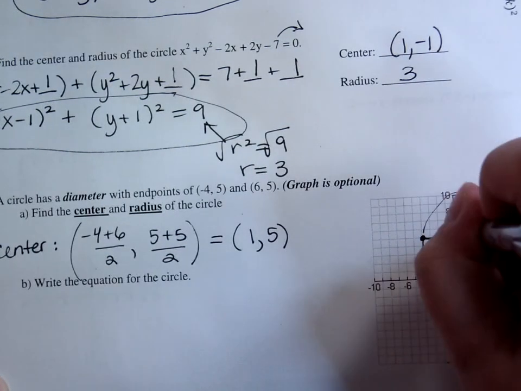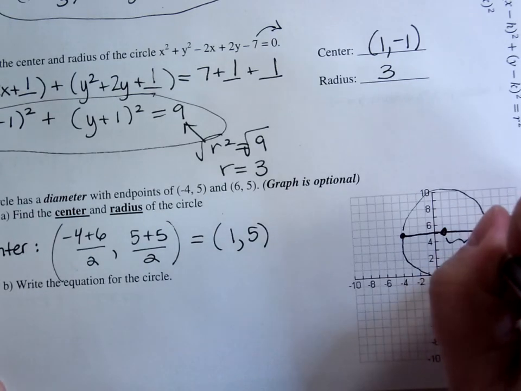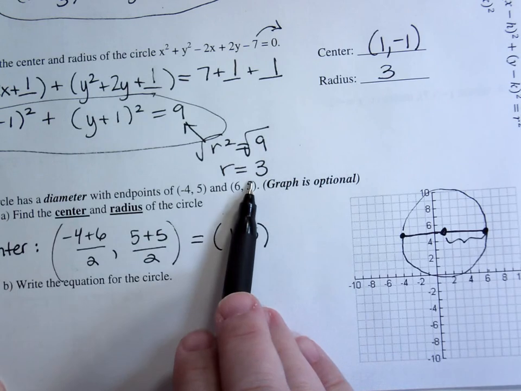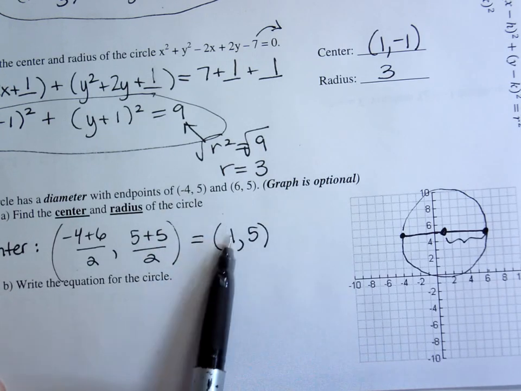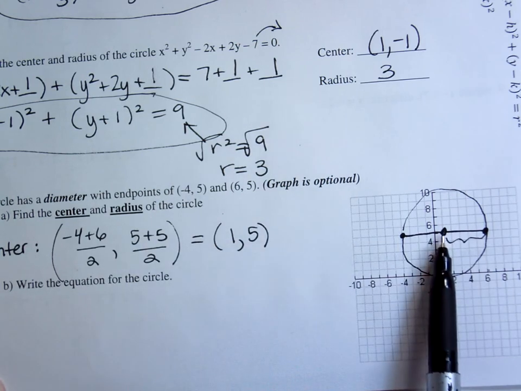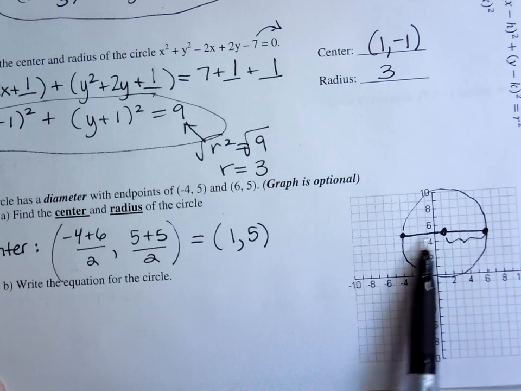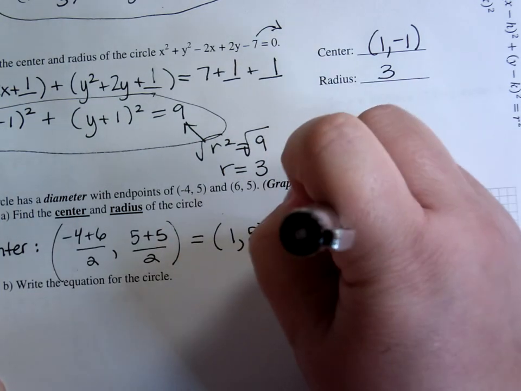The radius, I could use the distance formula from this point to this point, or from this point to this point. So that's how I would do it if it weren't on a horizontal line. It's on a horizontal line, so I can just count that. From 1, 5 to 6, 5, or 1, 5 to -4, 5, that's a distance of 5.